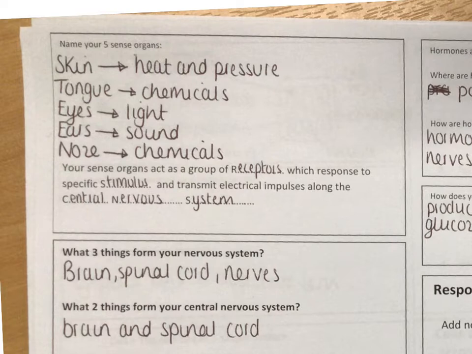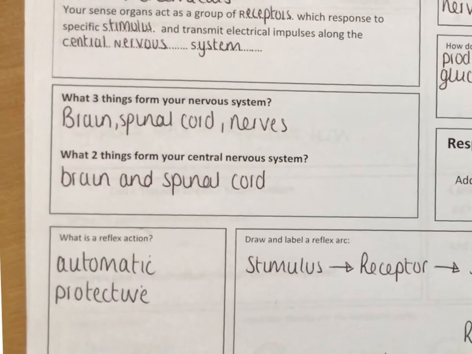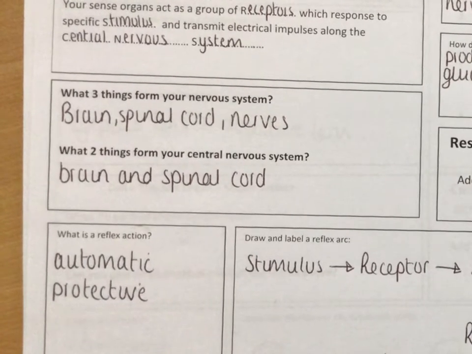Your sense organs act as a group of receptors which respond to a specific stimulus and transmit electrical impulses along the central nervous system. What 3 things form our central nervous system? So it's our brain, our spinal cord and all of our nerves. 2 things that form the central nervous system though are just our brain and our spinal cord.